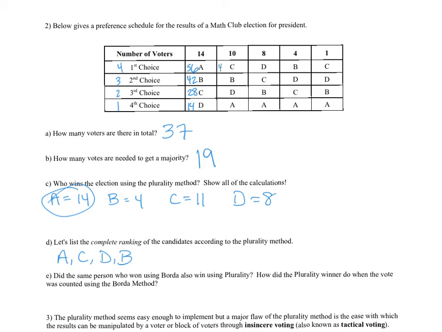Then 10 times 4 is 40, 30, 20, 10. 8 times 4 is 32. 8 times 3 is 24. 8 times 2 is 16, and 8. 16, 12, 8, 4, and 4, 3, 2, 1. All right, so then I'm going to add up the A's.